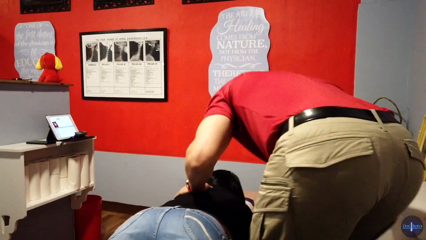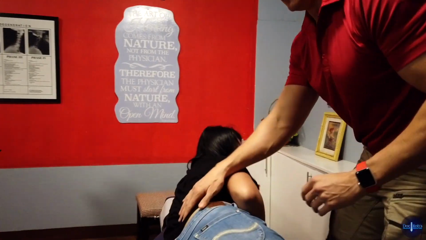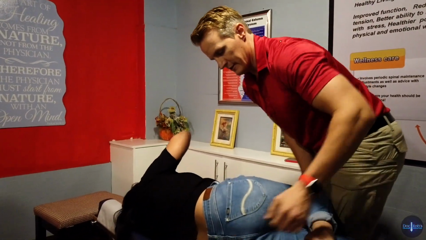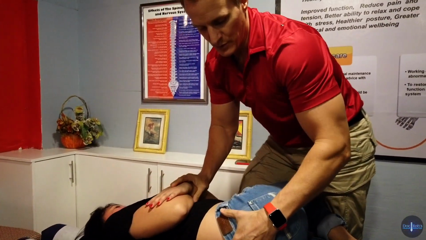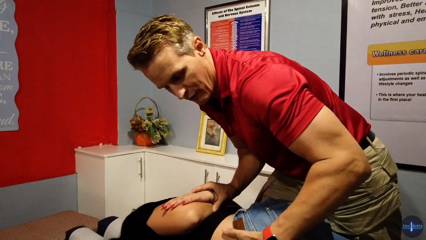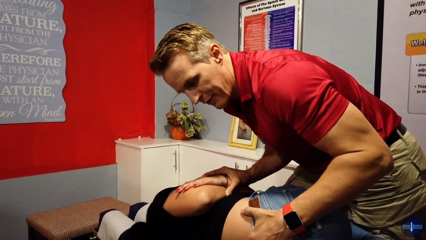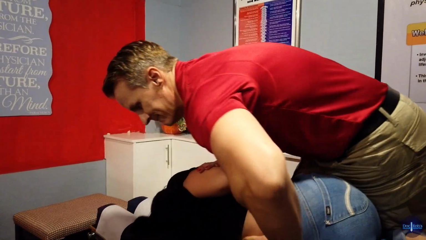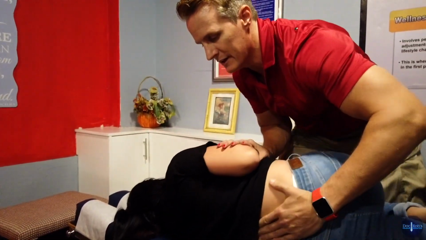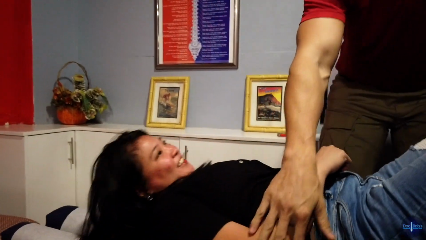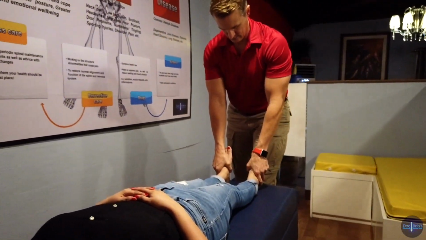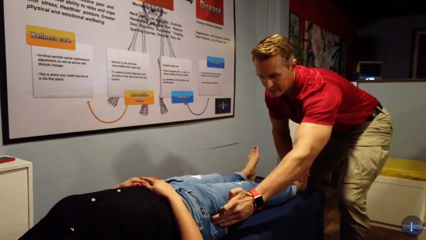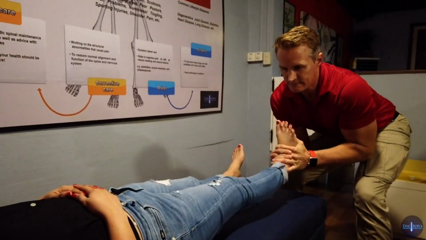Lie on your side, facing me. Okay. So we identify these joints that are not moving right here, this left hip joint and the L5 vertebra. I want you to take a deep breath in, and you're going to exhale. Good. Very nice. Okay, now you're going to lie on your back, face up, just like that. Good. Good. We're also going to do a little joint movement here. Just relax. Good.